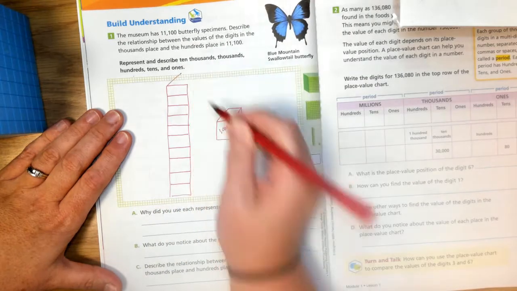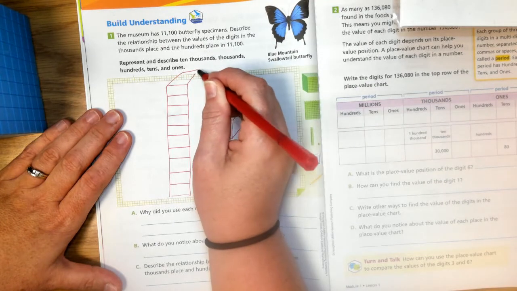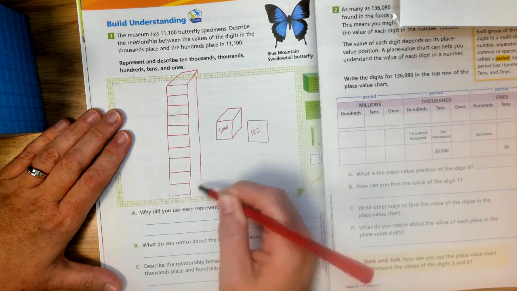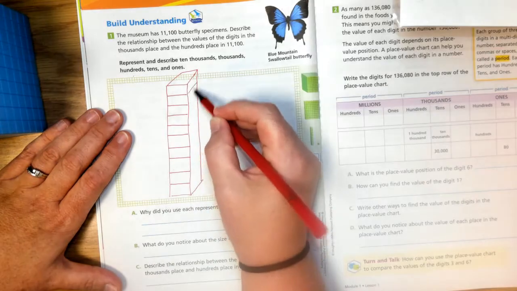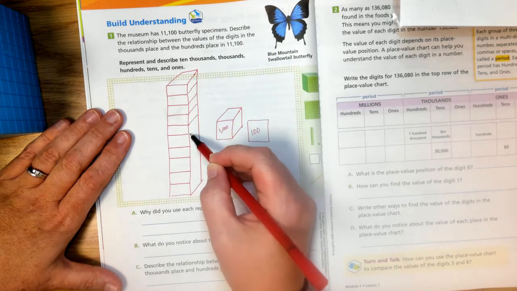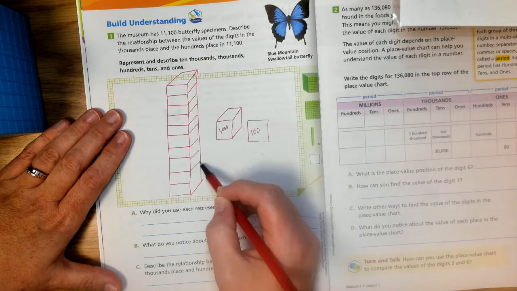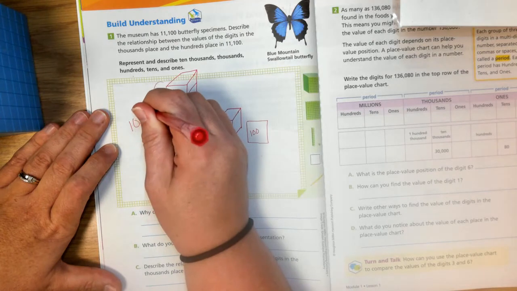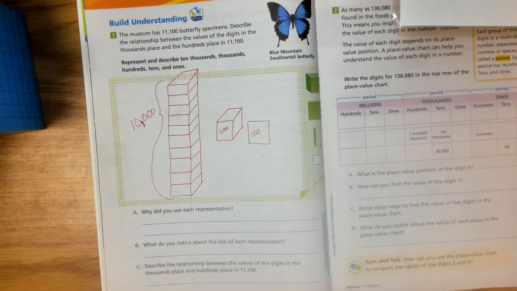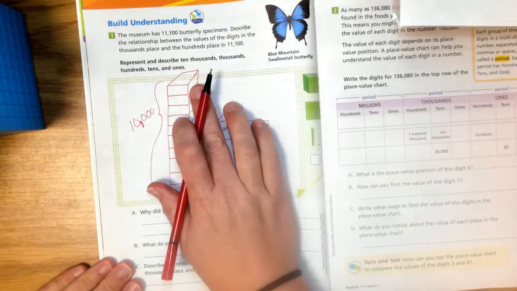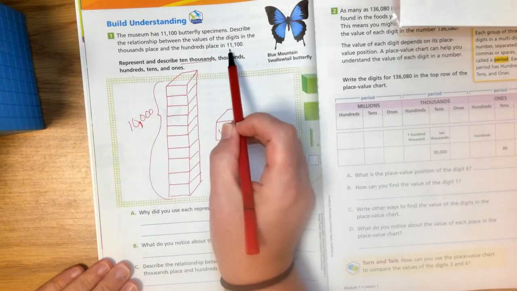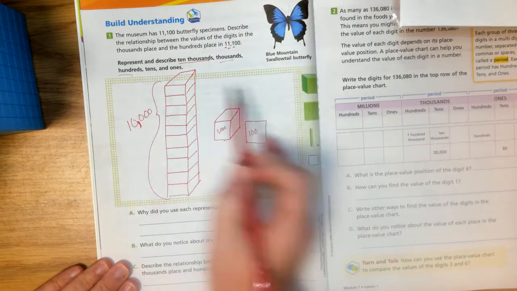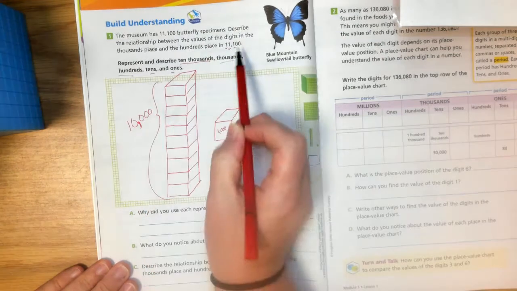And I'm going to do the same thing that I do with my cube. I need to make it three-dimensional to show that I'm using cubes, to show that I'm using the 1,000 cube. And then it kind of makes it look three-dimensional. And this whole thing is worth 10,000. Sorry, that's supposed to be a comma. So to represent our 10,000s, we have one of them. Our thousands, we have one of them. And our hundreds, we have one of them. And we don't have any tens and we don't have any ones in our number.